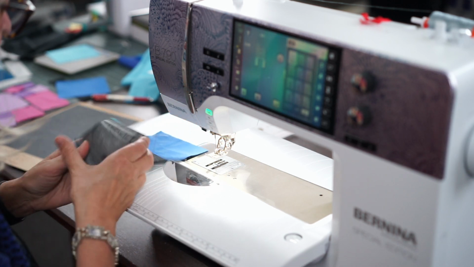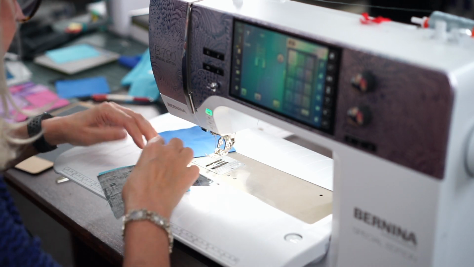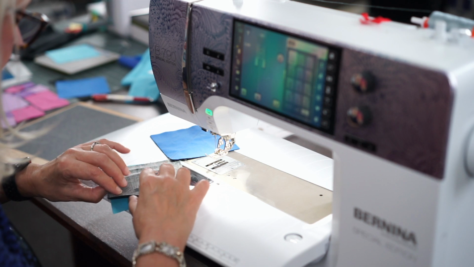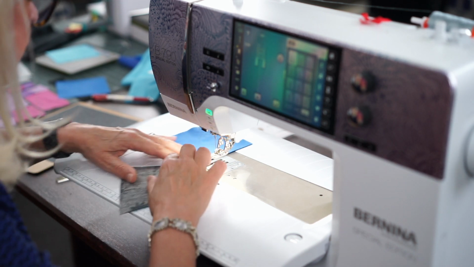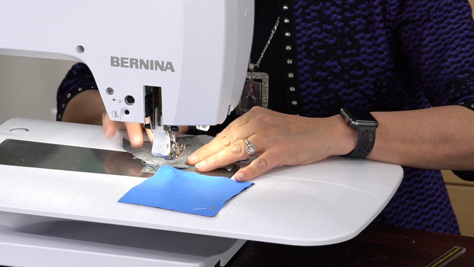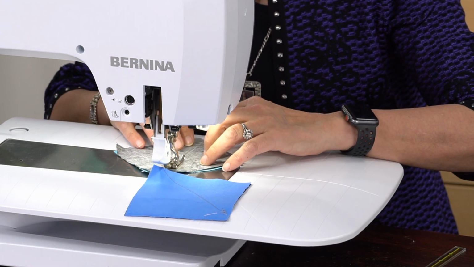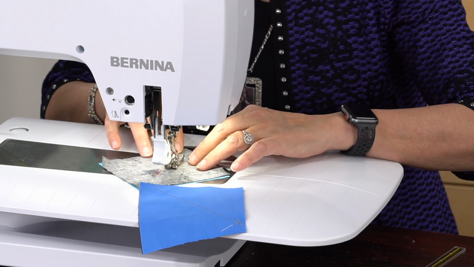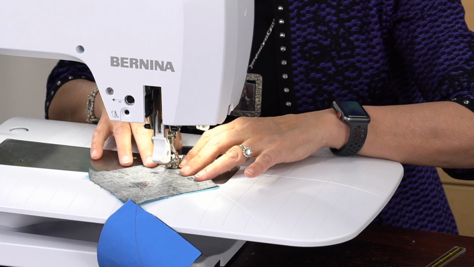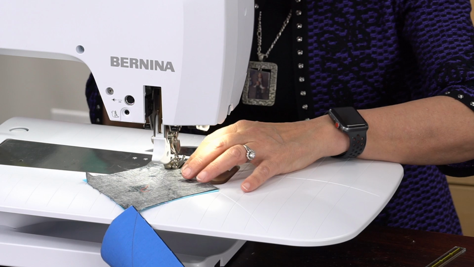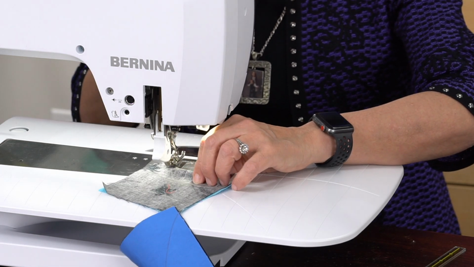Here we go. Line it back up. Now we'll sew down the other side.